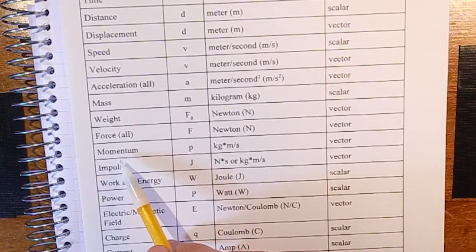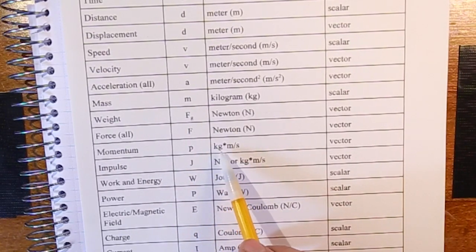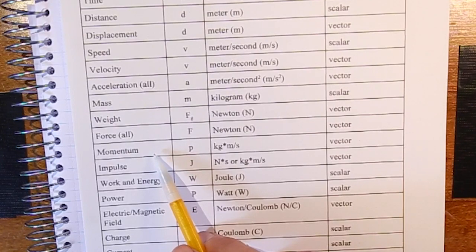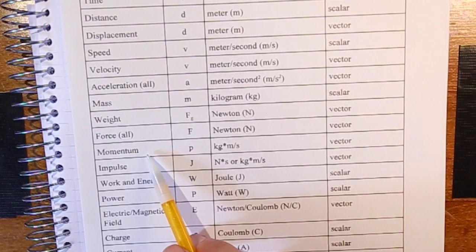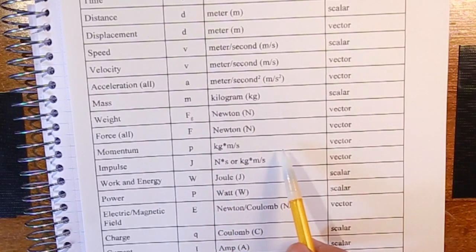Momentum. Momentum's kind of strange. It has a lowercase p as the symbol, and that's in kilogram meters per second. And if you think about, let's say, a football player running towards you or away from you, they have momentum. They have mass and they have velocity. But the way that they hit you is going to change. If you have a head-on collision with a football player, that's very different than getting hit from behind. So those two differences in direction make a difference. So momentum is a vector.